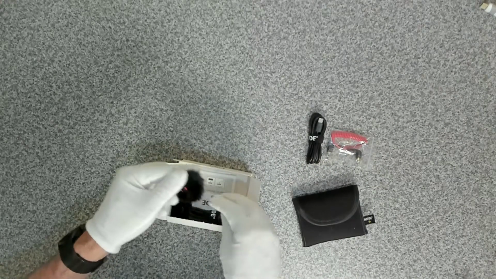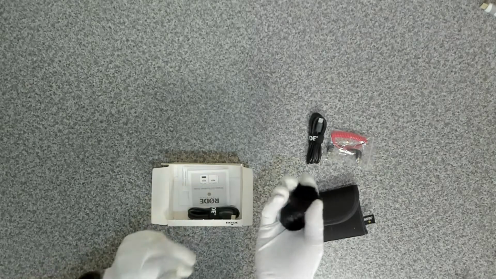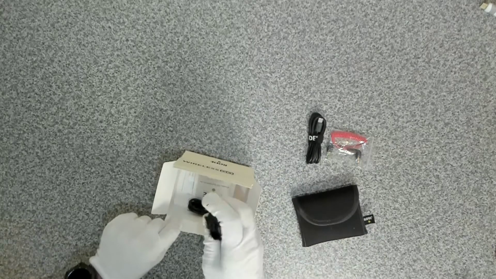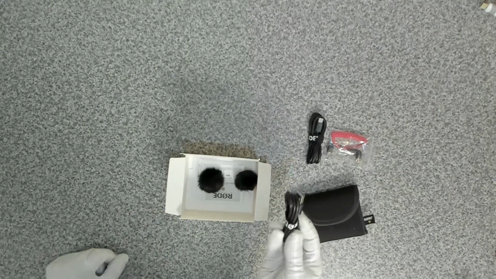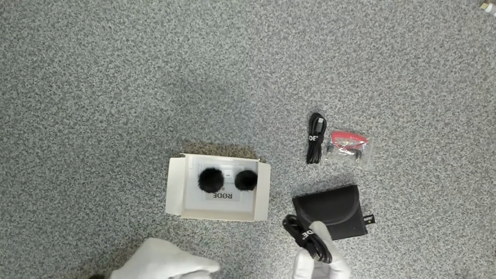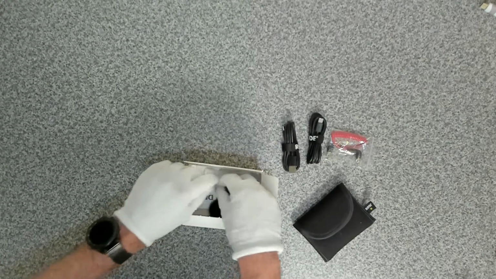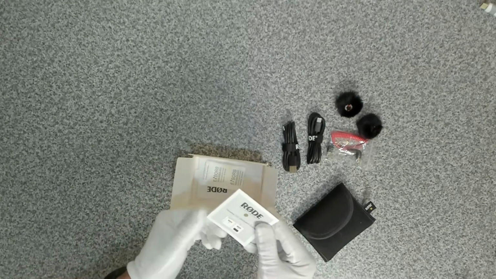And then inside here we've got two wind stoppers basically, so you attach these to the devices and that will prevent the wind from interfering. And we've got another USB Type-C cable, one for each of the devices, so that's impressive because I was actually only expecting one USB Type-C charging cable.